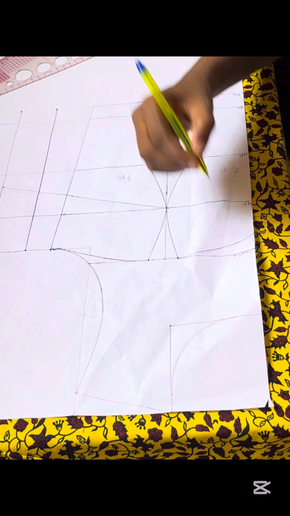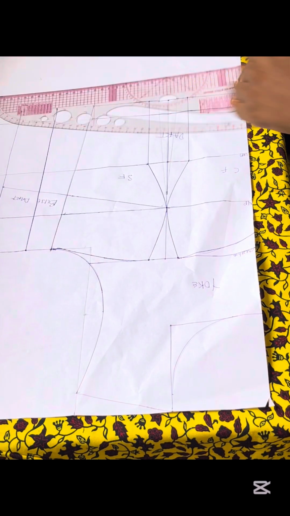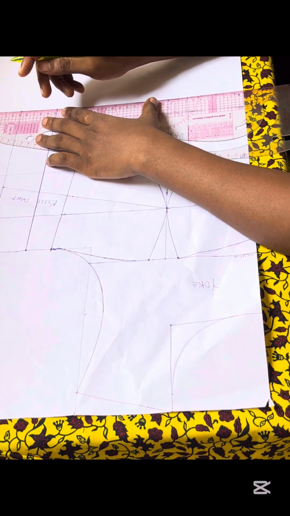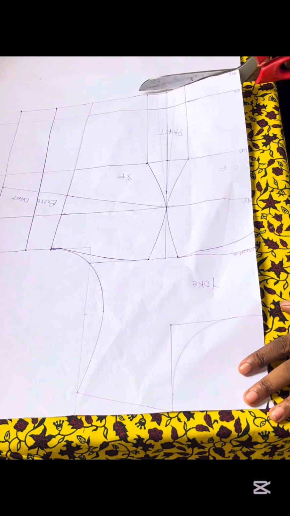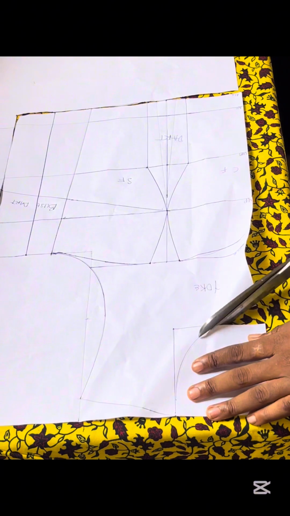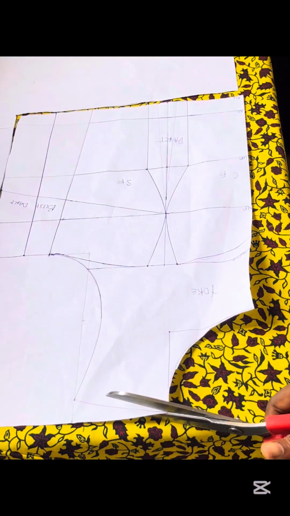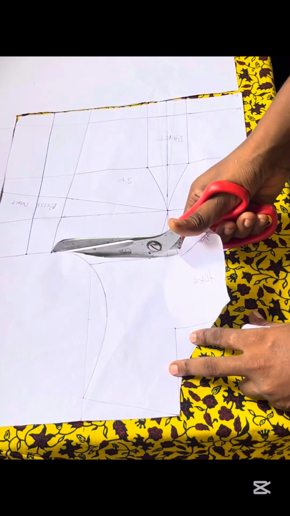So now you can just go ahead to label your pattern. That's your center front and then your side front piece and as well as your yoke. So now I'm just going ahead to cut out my pattern, and for this I'm going to also be closing my bust dart, which you're going to be seeing shortly in this video.